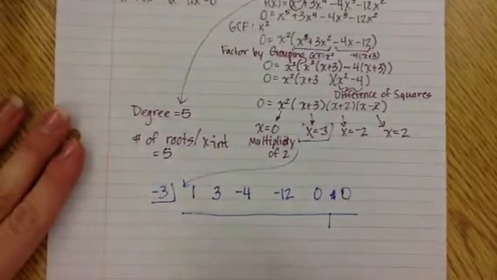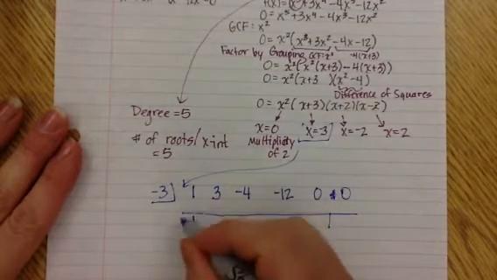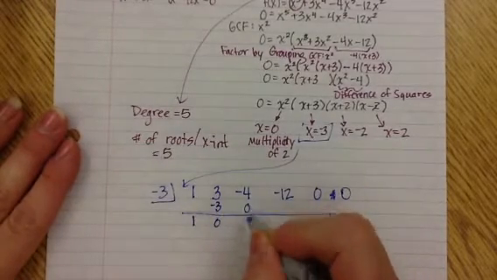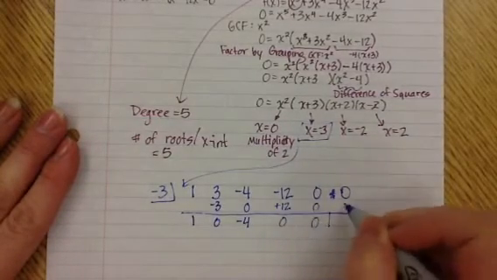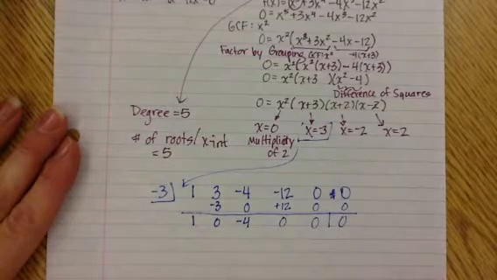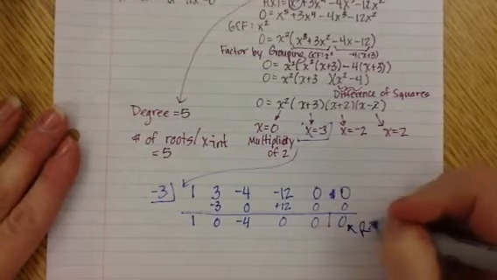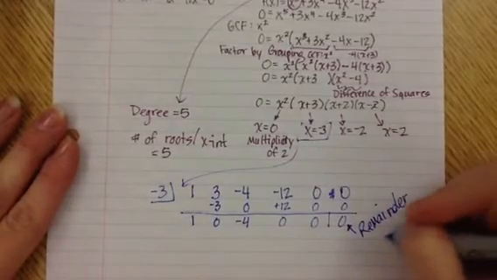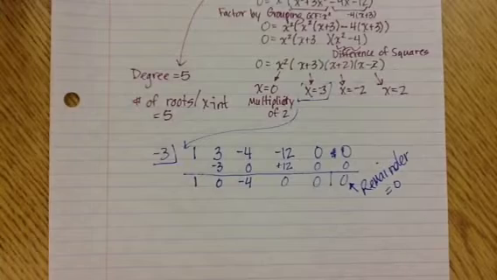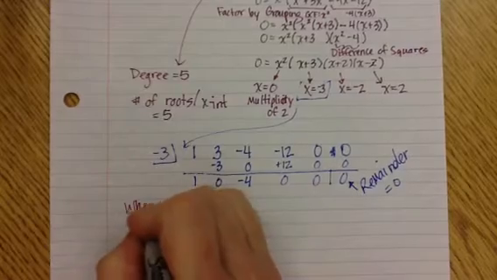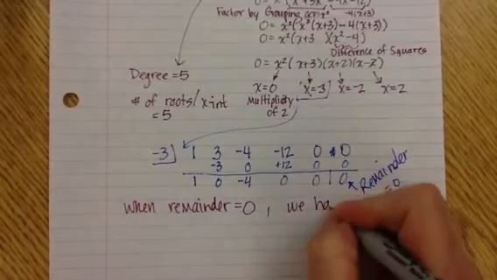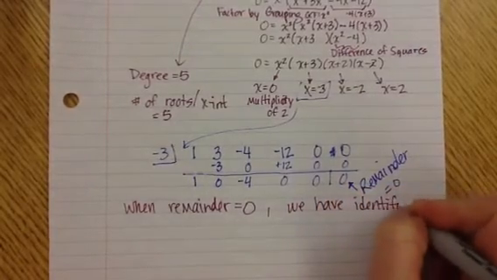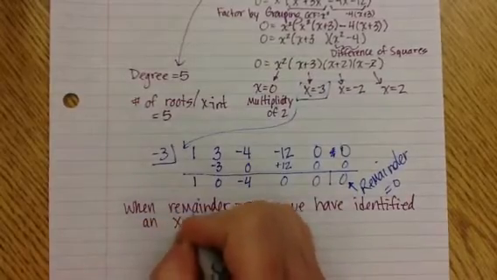What happens when I have identified an x-intercept, bring that 1 down, multiply, add, multiply, add, multiply, add, multiply, add, multiply, add. What happens is that the remainder equals 0. And when the remainder equals 0, that tells me that I found an x-intercept.